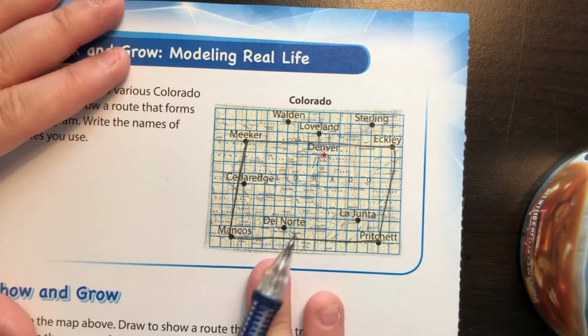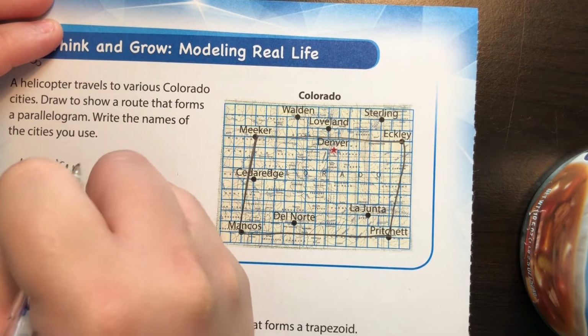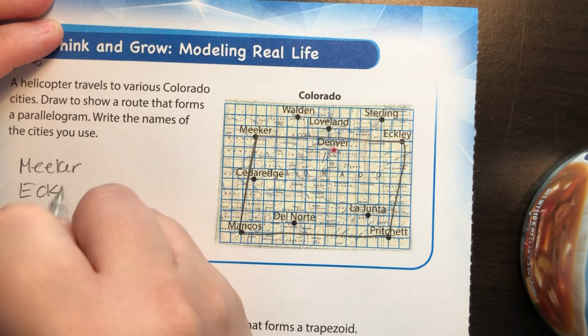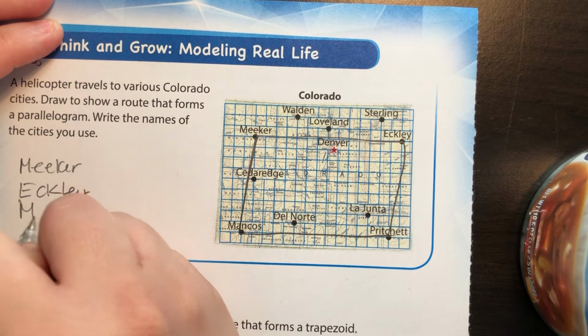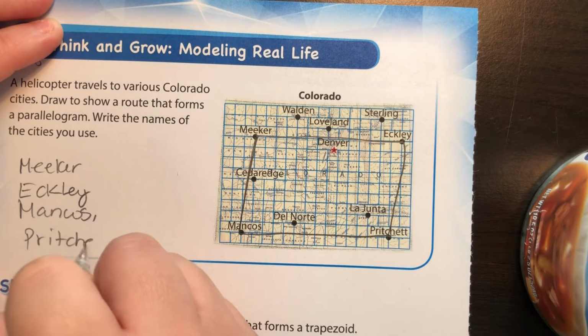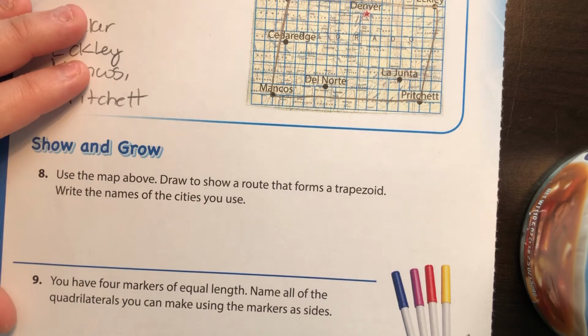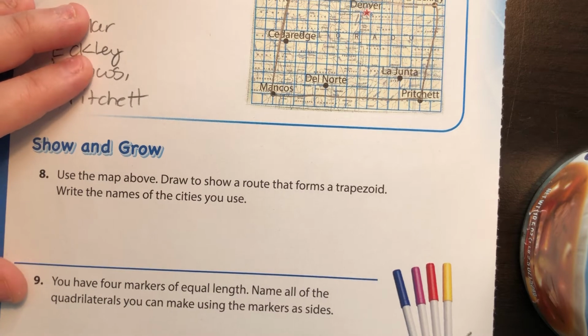Here's my parallelogram right there. So I used Meeker, Eckley, Mancos, and Pritchett.